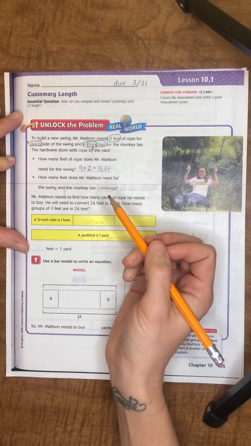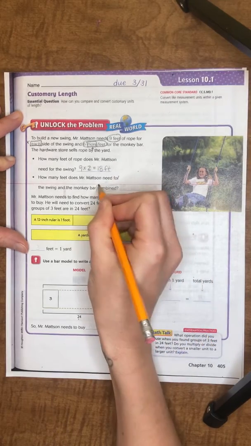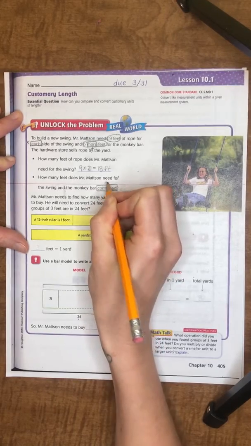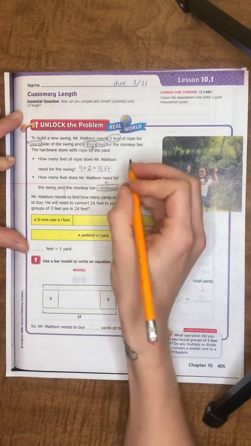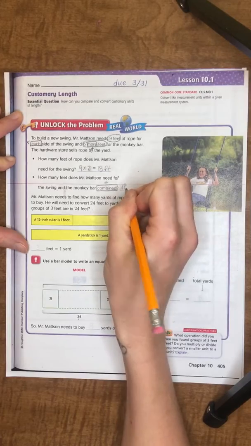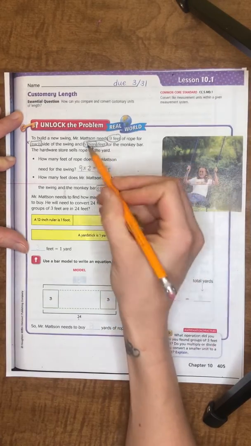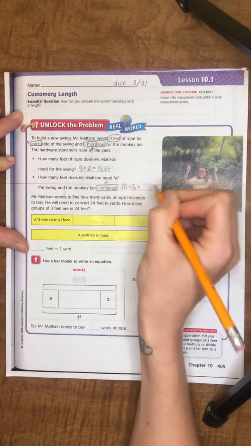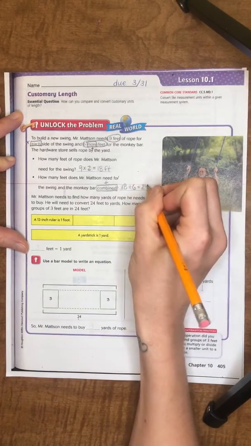How many feet does Mr. Matson need for the swing and the monkey bar combined? Again, combined is another action word that's telling us to add. So we got 18 feet for the swing plus 6 more feet for the monkey bar. So we have 24 feet.